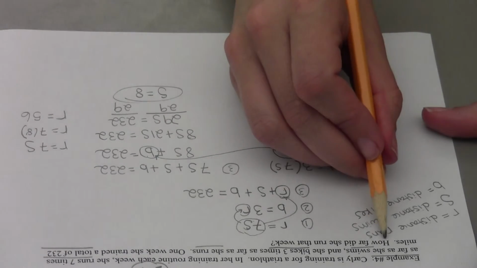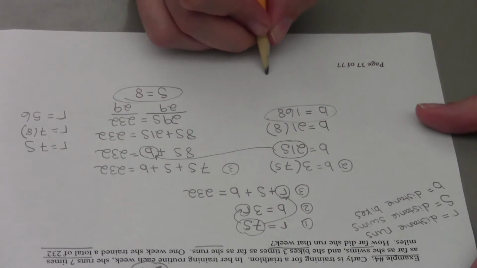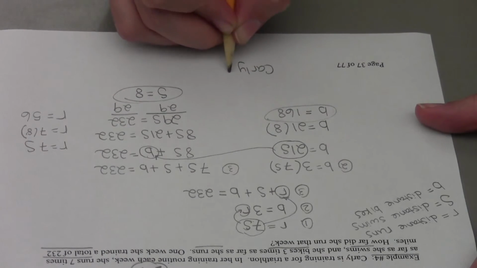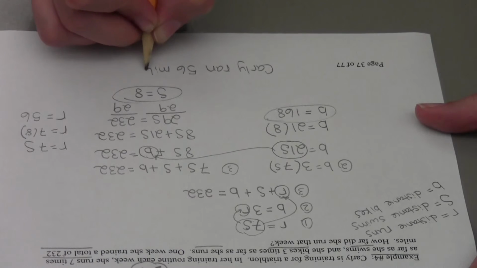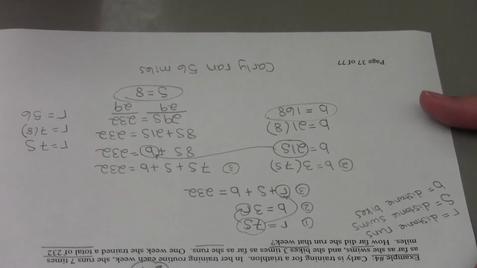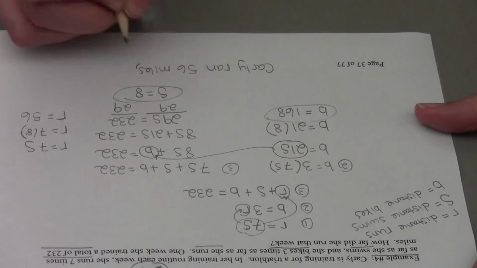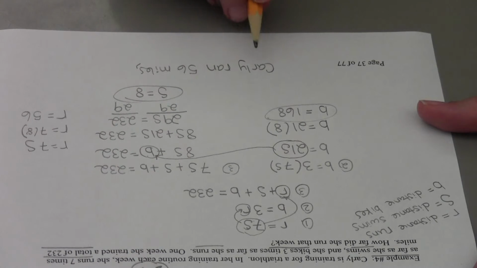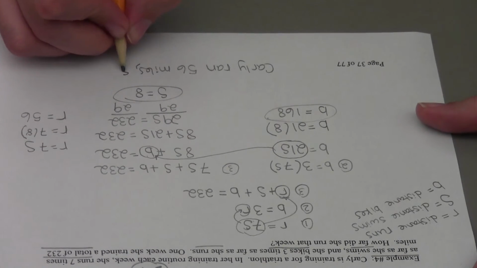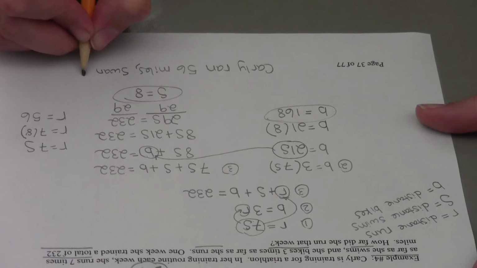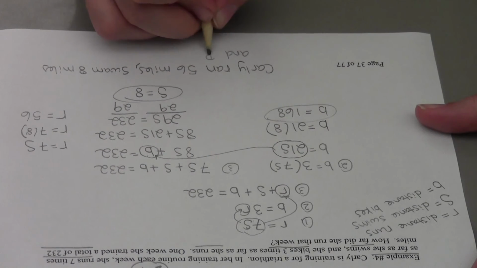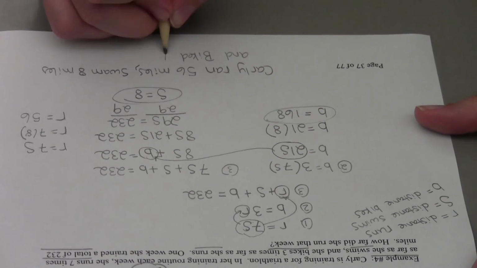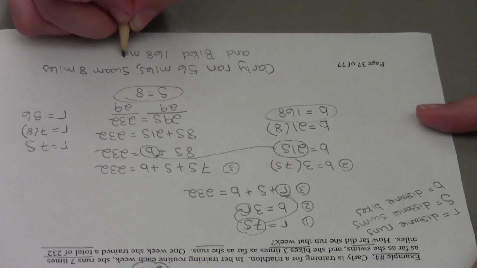Then we want to answer that question, how far did she run that week? Looks like Carly ran 56 miles. And although we don't have to, it's good habit to get into stating everything we figured out. So Carly ran 56 miles. She swam 8 miles. And biked 168 miles.